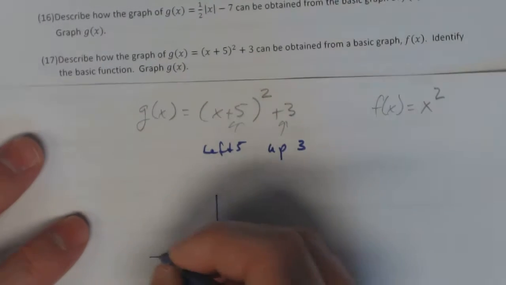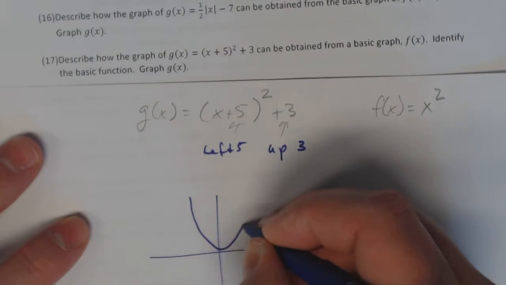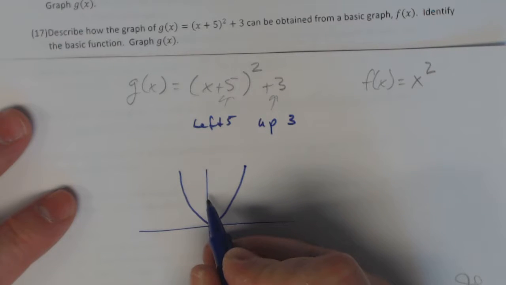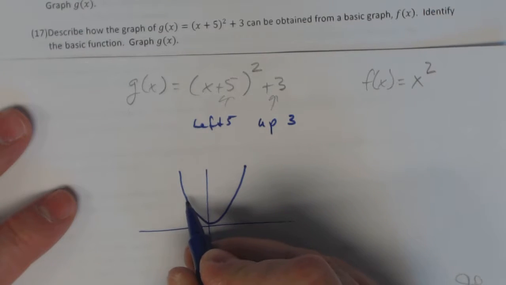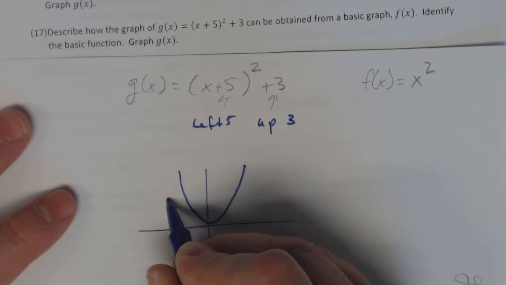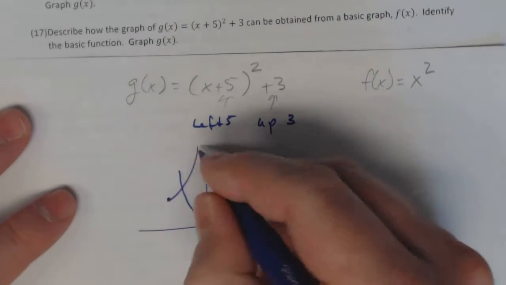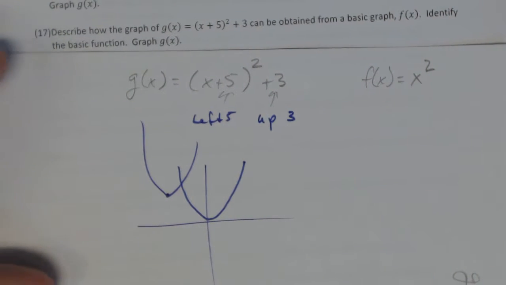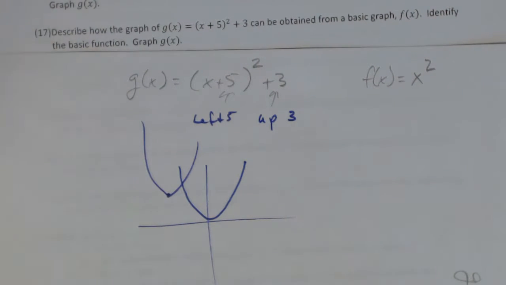If we wanted to graph that, remember the parabola would look like such. And we move it up 3 and to the left 5. There'd be the new vertex. And they're supposed to look exactly the same, but you know, I can't draw very well.